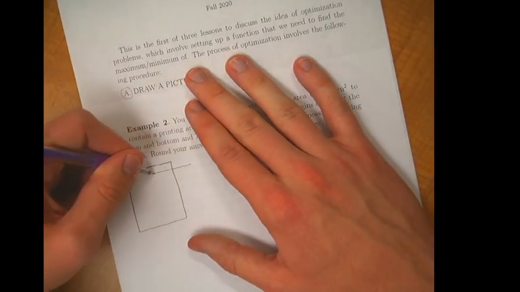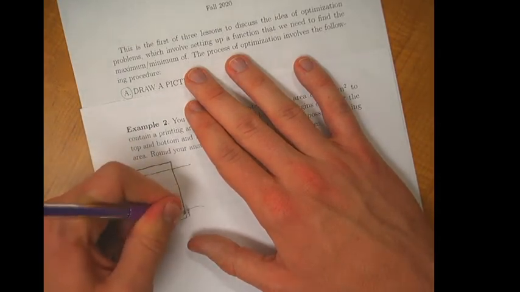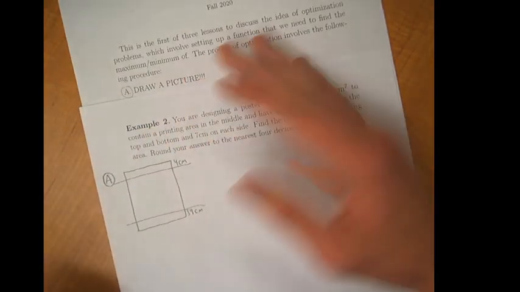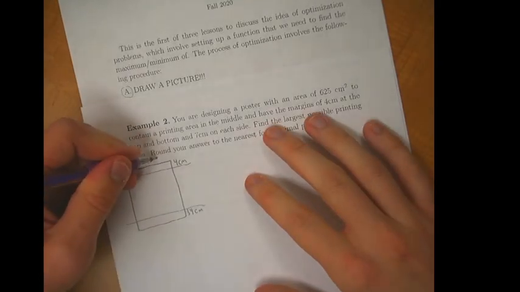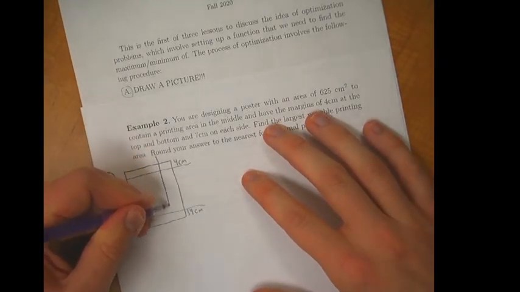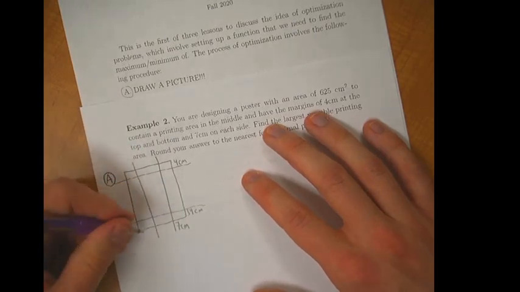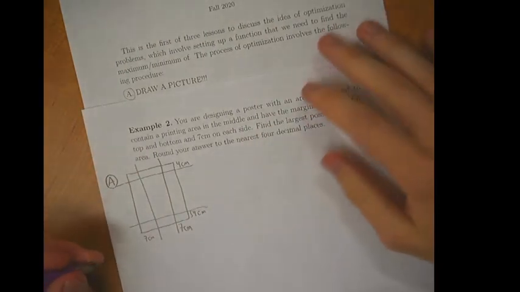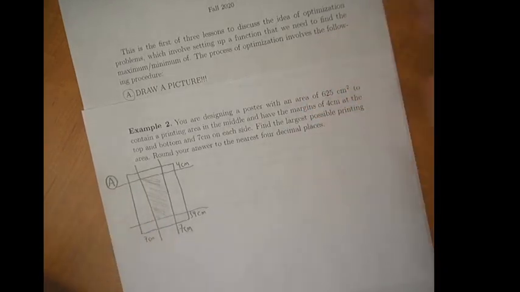So if we have these two margins at the top and bottom, these have to be 4 centimeters. Okay? And then on each side, we have to have a margin of 7 centimeters. So here our dimensions are 7 centimeters and 7 centimeters. Okay? Alright. So this printing area in the middle is what we need to focus on here.